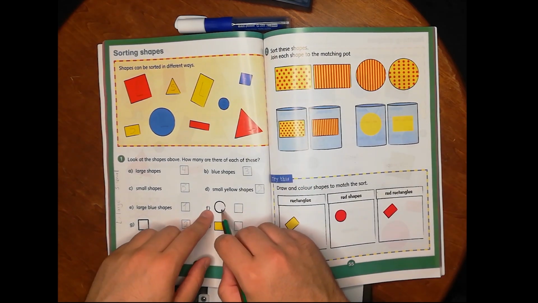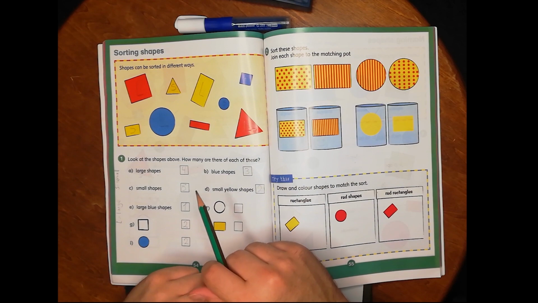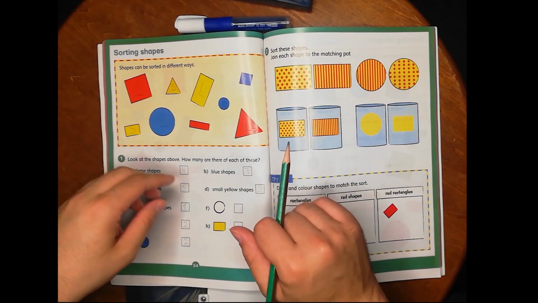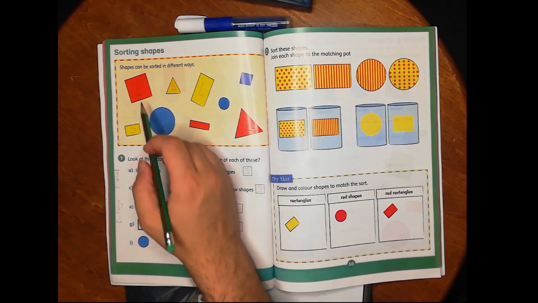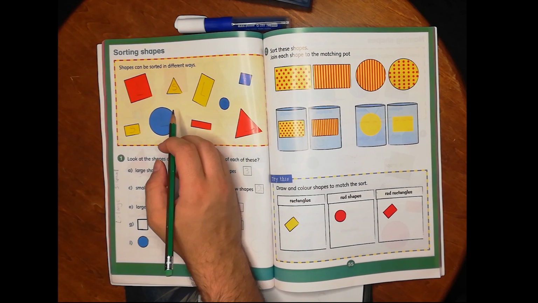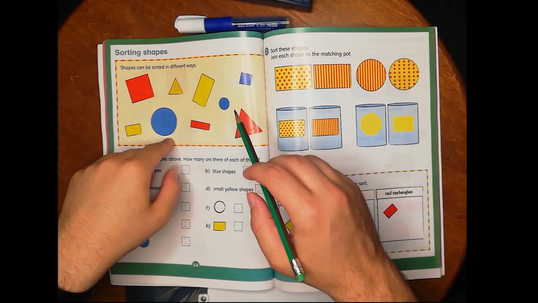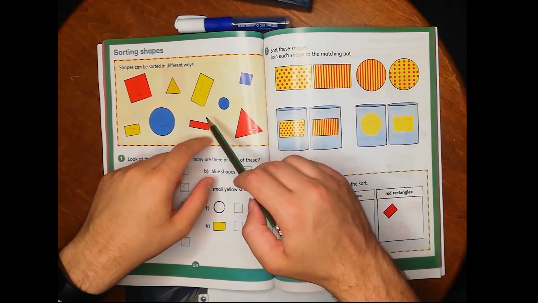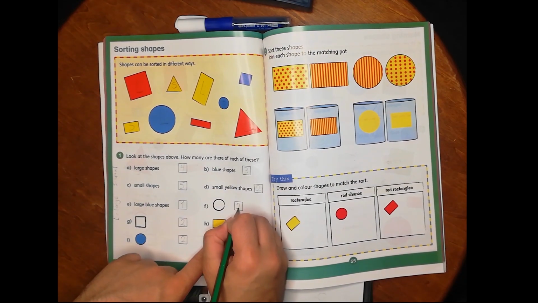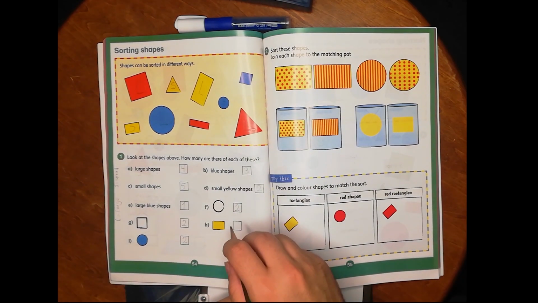Okay. Now F, we only want circles. So we only want any circle of any size and any color. Now let's see. Square, no. Rectangle, no. Triangle, no. Circle, yes. One, no, no. Two, no, no. So here we have two circles.